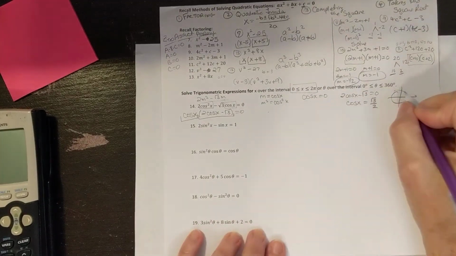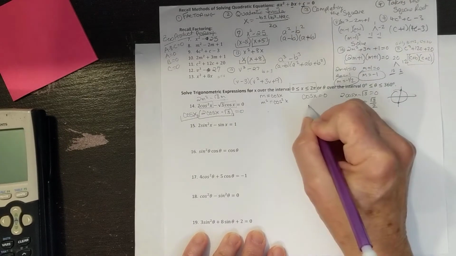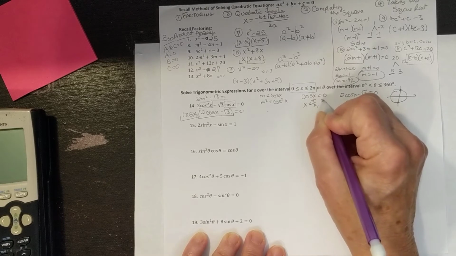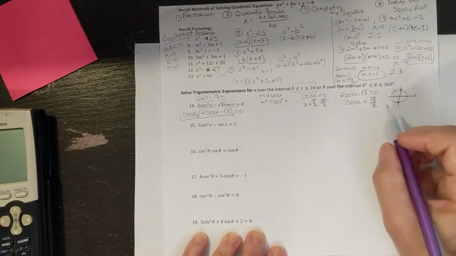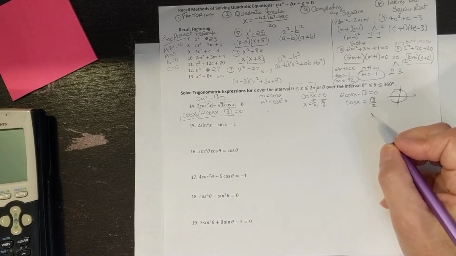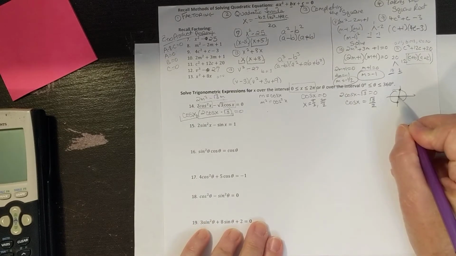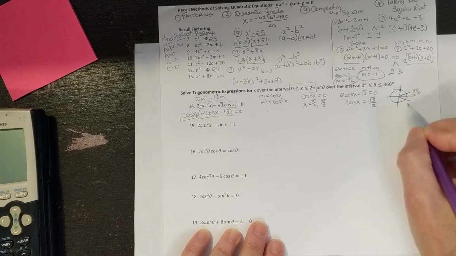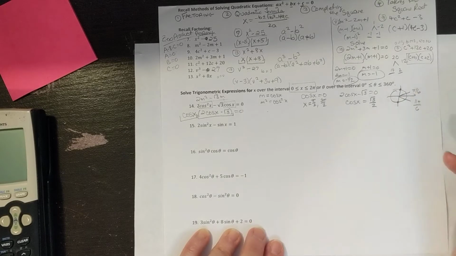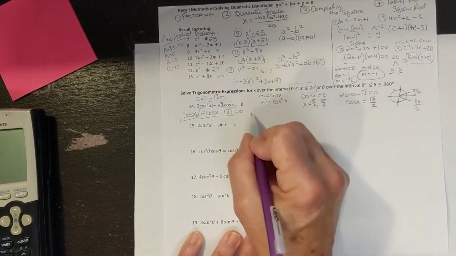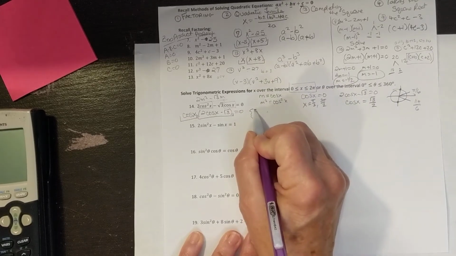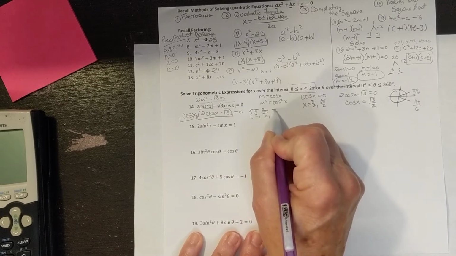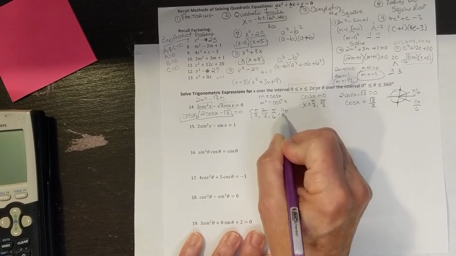Where is the cosine 0? Here and here. So this one gives me 2 answers. X is pi over 2 and 3 pi over 2. All right. When is the cosine square root of 3 over 2? Well, that's where the cosine is positive, here and here. So this is pi over 6, and this is 11 pi over 6. So I got 4 answers here: pi over 2, 3 pi over 2, pi over 6, 11 pi over 6.